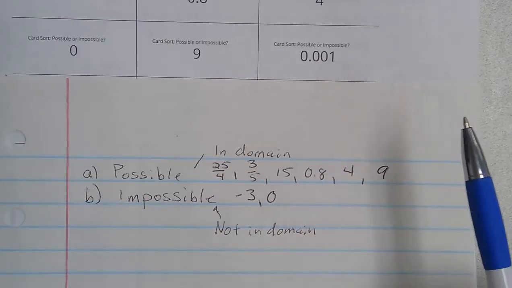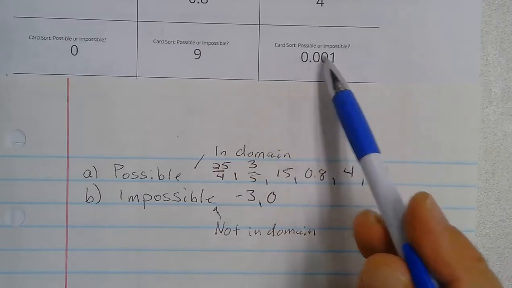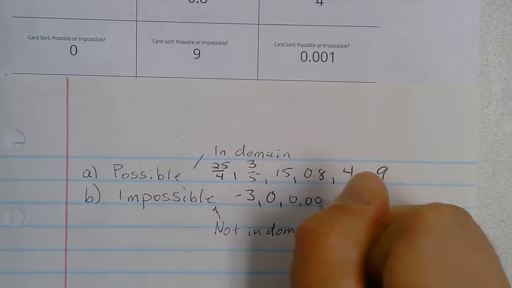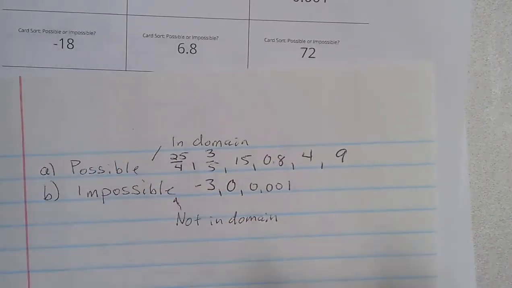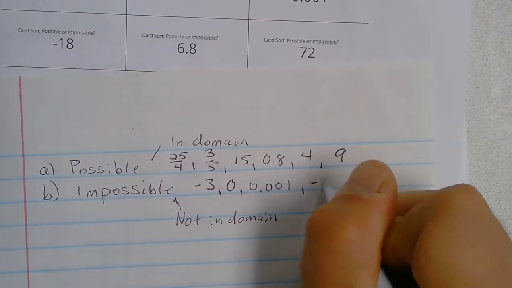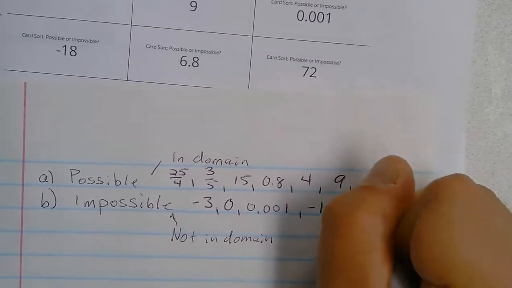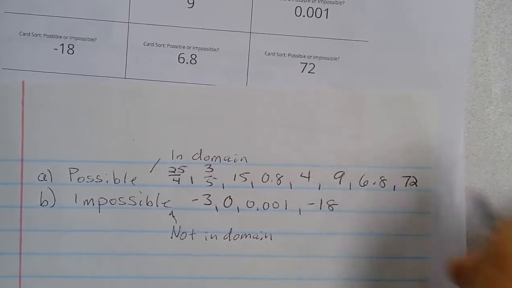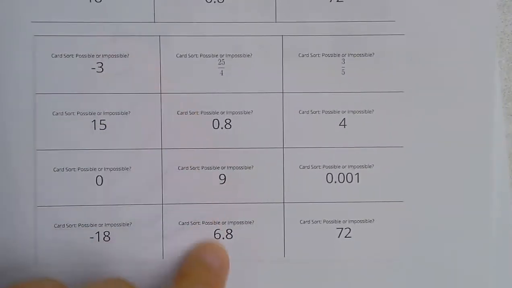1/1000th. So, I mean, theoretically, you could do that with a computer drawing tool, but physically making that, I'm going to put that in the impossible. Like, no one could draw that or cut that out. -18. Again, side lengths can't be negative, so that's impossible. Having 6.8 centimeters, sure. And having 72 centimeters, sure. Now, if you want to, go ahead and try these.